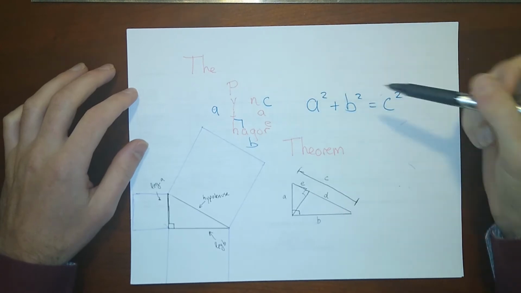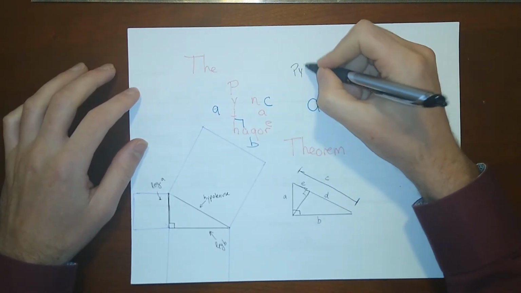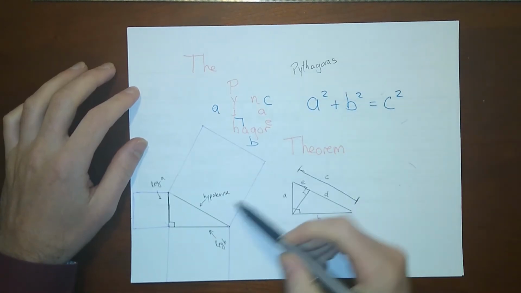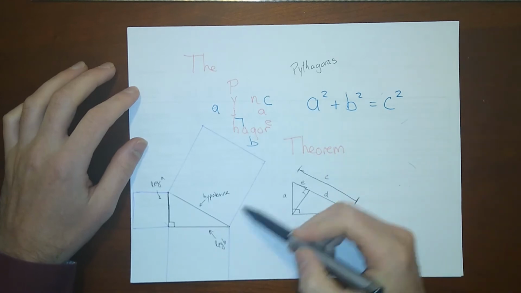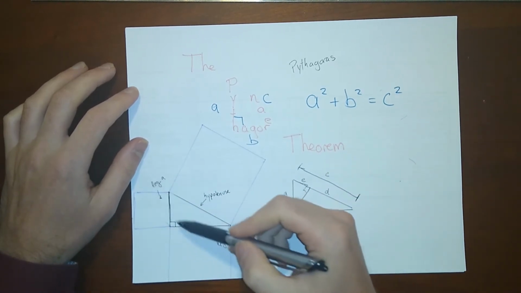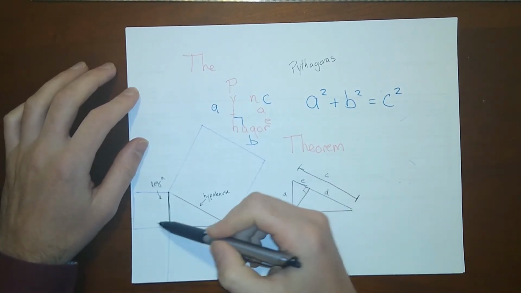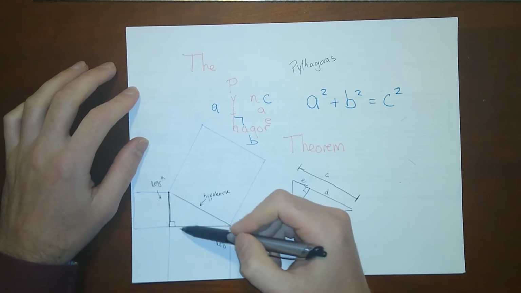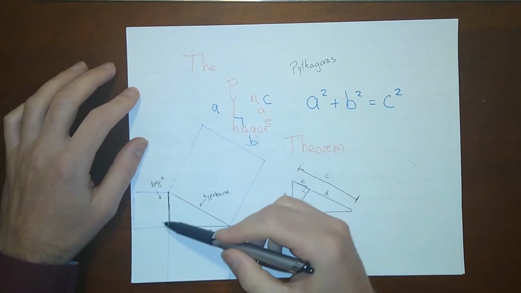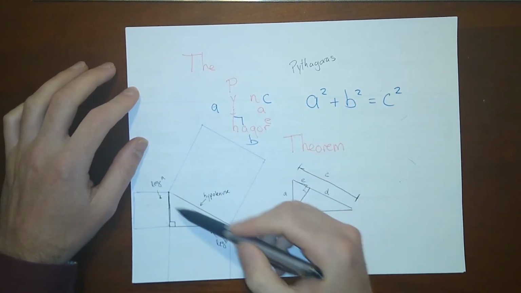So the Pythagorean Theorem, again, is named after Pythagoras, who was a Greek mathematician and scientist, and he came up with this theorem based on the idea that if you made a square from the side lengths of a right triangle on each side, the two smaller squares of the two legs would add up together to be exactly equal to the area. Their areas would add to be equal to the area of the square on the hypotenuse.